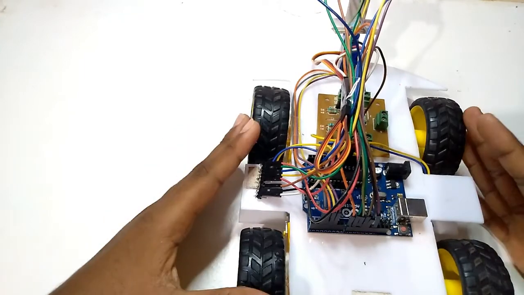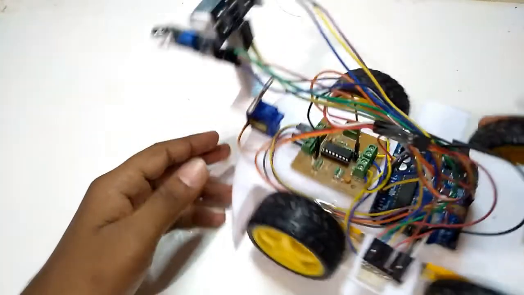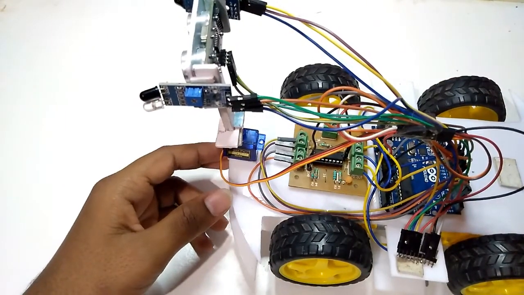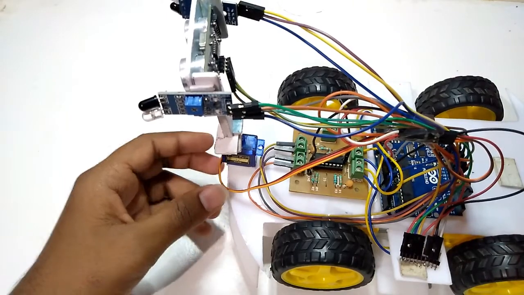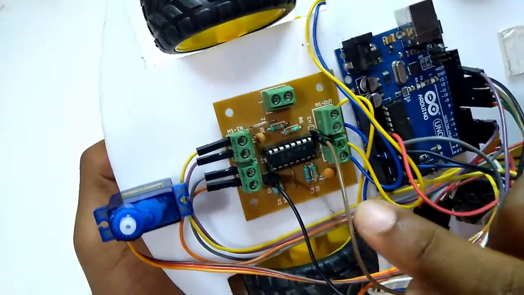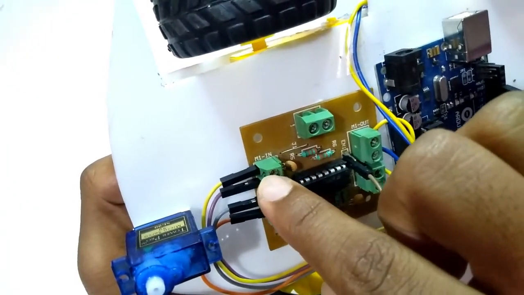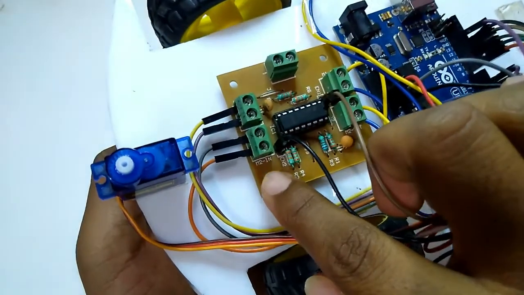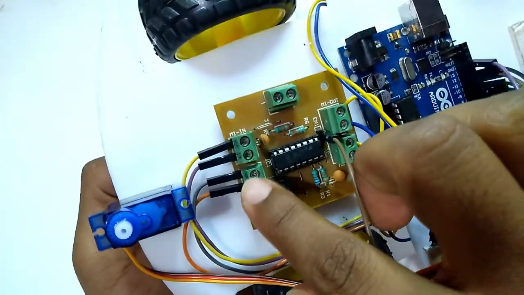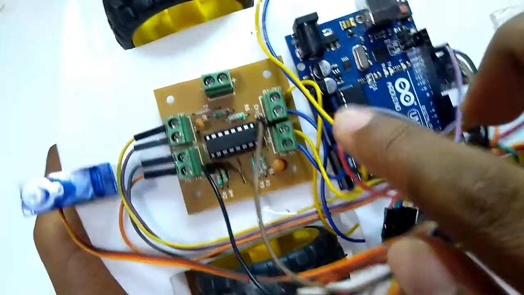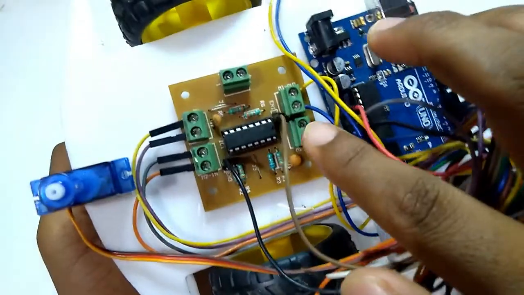Let's see the remaining components' working principles one by one. At first, look at the L293D motor driver board. Here it is written M1 in and M2 in. This means motor 1 input and motor 2 input, and here motor 1 output and motor 2 output.